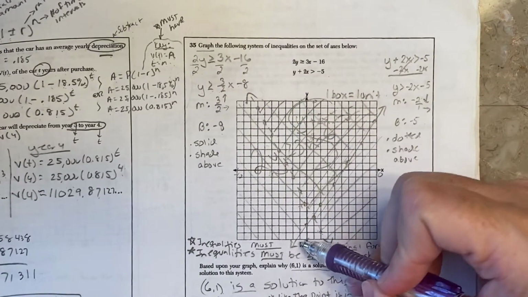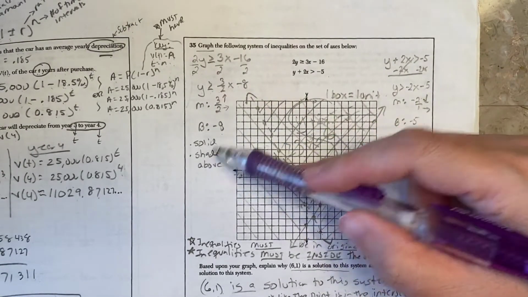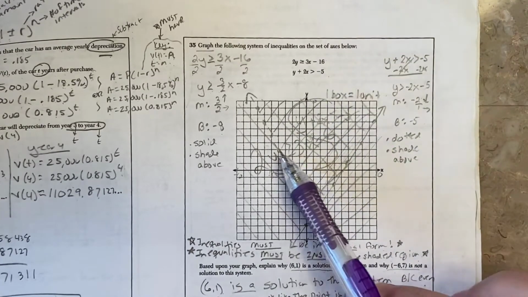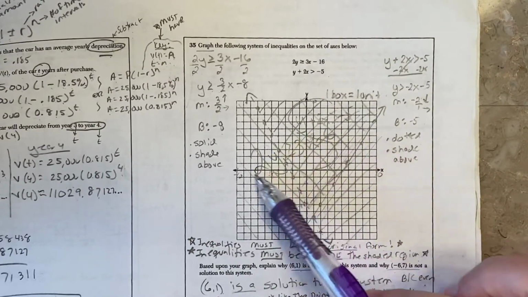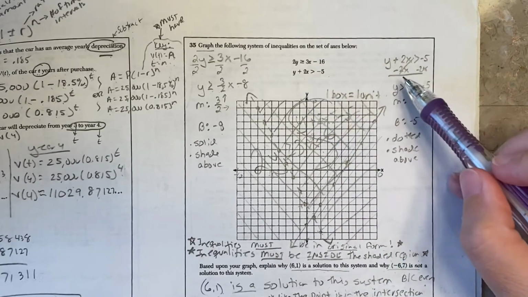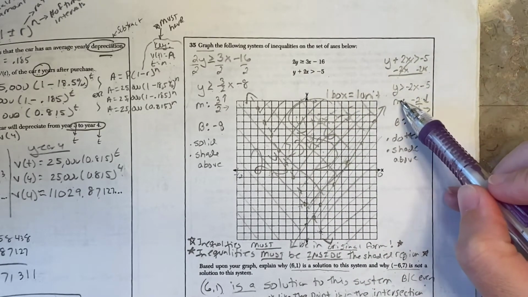It's greater than or equal to, so it's a solid line. And then I'm going to shade above, so I go to my y-intercept, and I shade above. And I know it's kind of hard to see, but I do have the original inequality inside the shaded region right there.